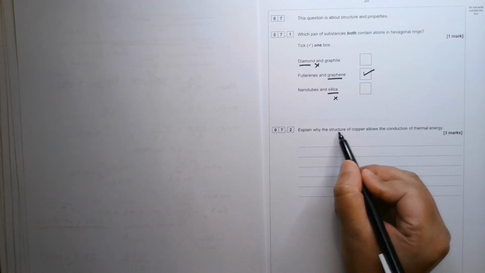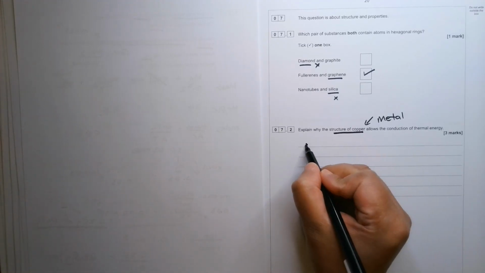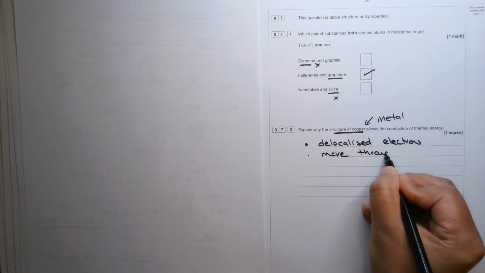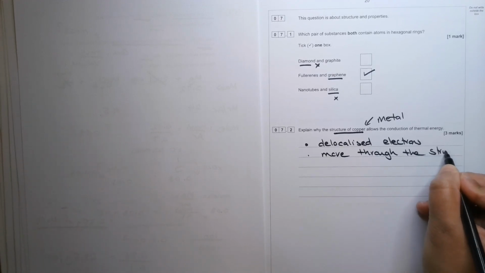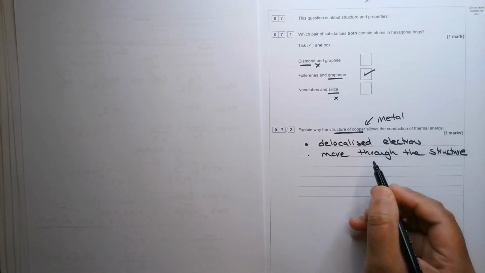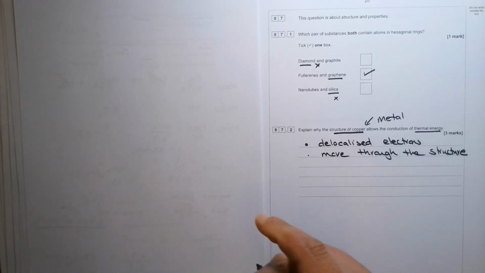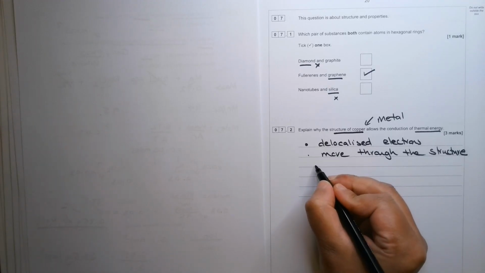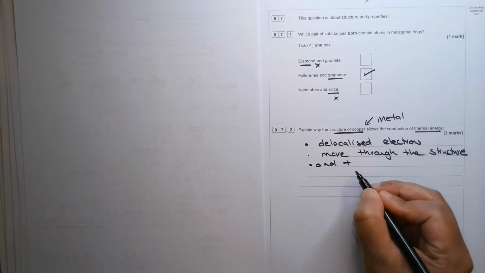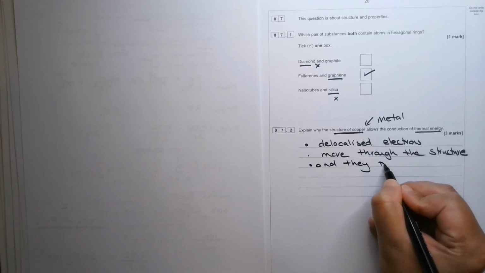Explain why the structure of copper allows the conduction of thermal energy. It's a metal. This question could contain the name of any metal. Your answer would be the same. It's a metal, so I have delocalized electrons, which move through the structure. And because it's energy and not electricity, you need to be referring to energy. And as they're moving through the structure, they transfer energy.